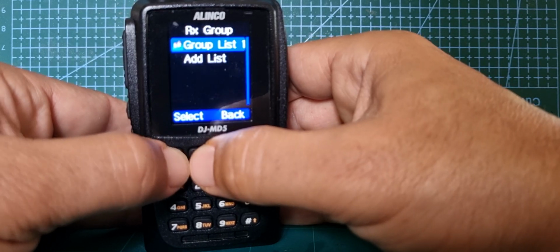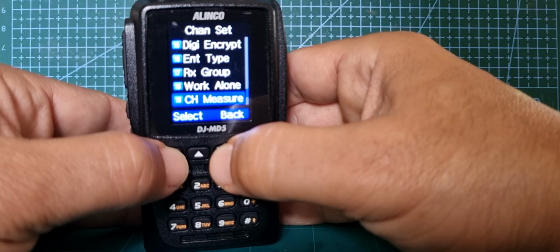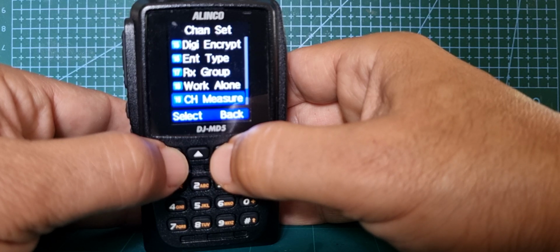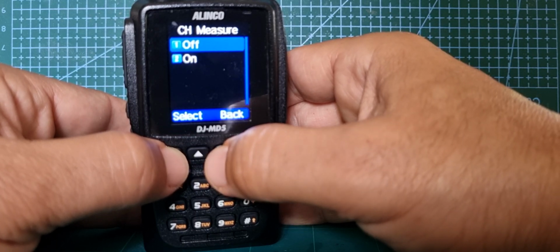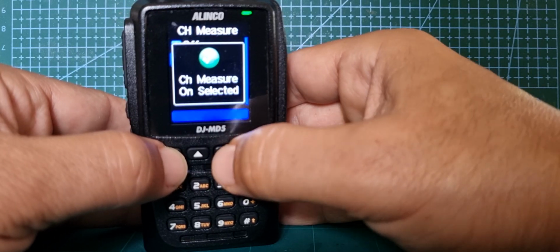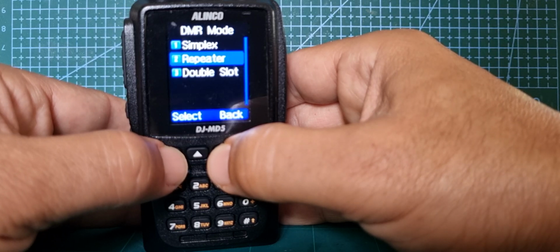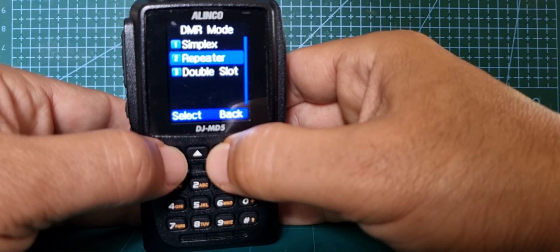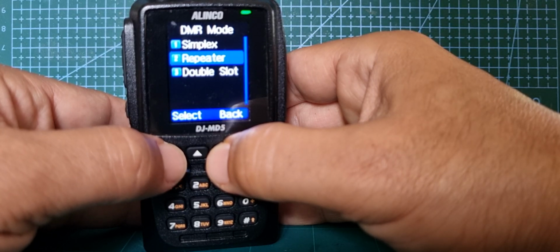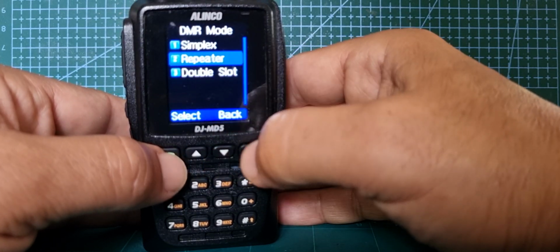So you can set all your time slots and everything, and you can put it into a receive group. Sometimes you have to. We're in group list 1. We won't do work alone. Channel measure. What's that? I'm not sure what that is. Maybe it counts. It probably counts how long you're talking for. Let's turn it on for fun. Back, DMR mode, and yeah, we're on. Well, it's a funny one, isn't it? So, do we class the hotspot as a repeater? I think we do, don't we? Anyway, I'm selected on repeater for now.